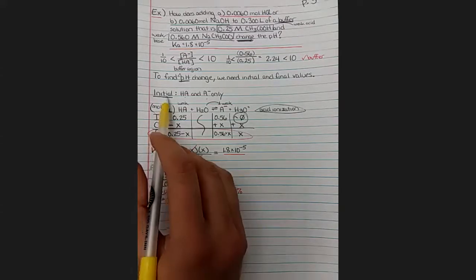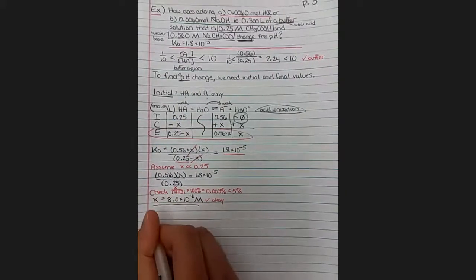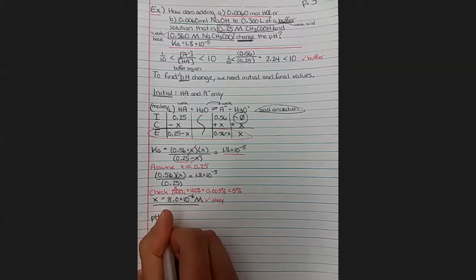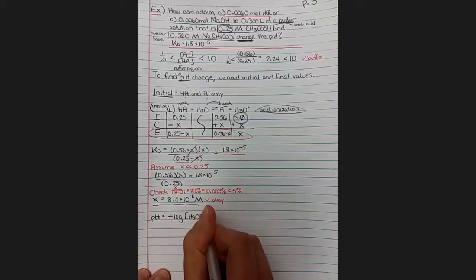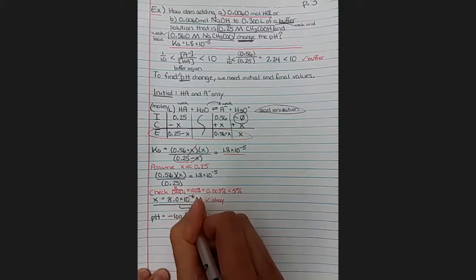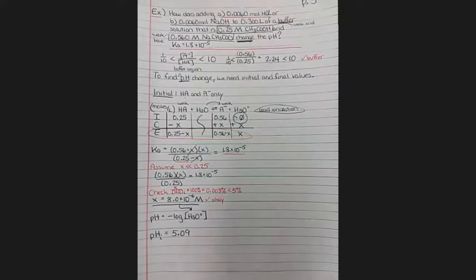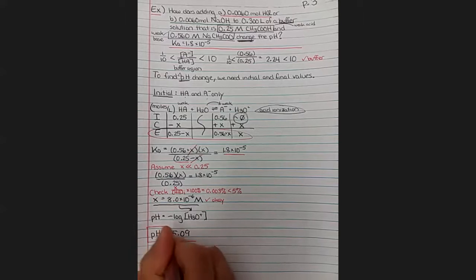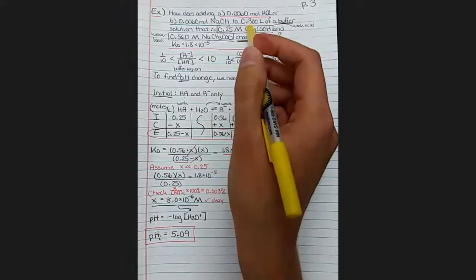Okay, and we are trying to find pH. Got to focus on the goal. So step 4, answer the question. Question wants pH. pH equals negative log of hydronium concentration. And our hydronium concentration at equilibrium was x, so we can just stick this number straight into the formula. pH equals 5.09. And we'll put a little subscript I since this is our initial condition.